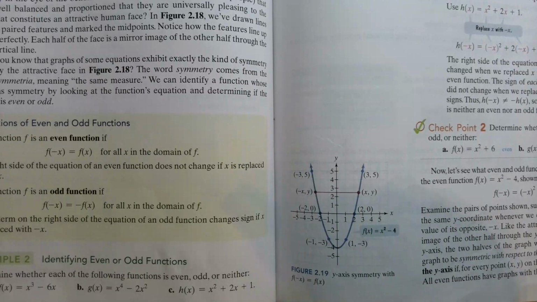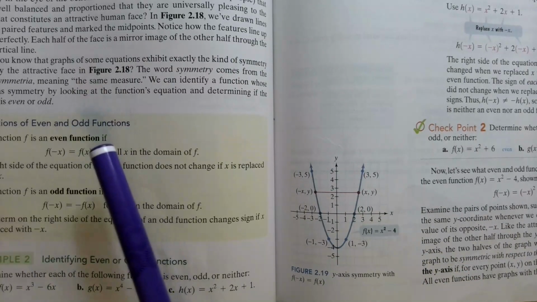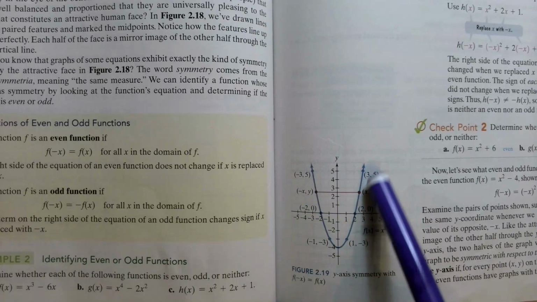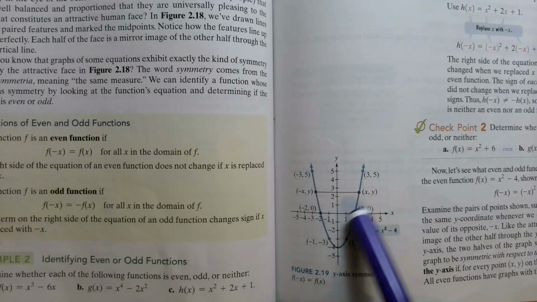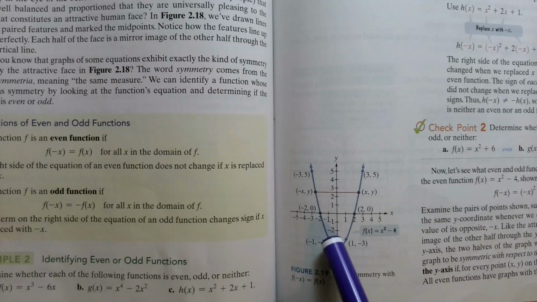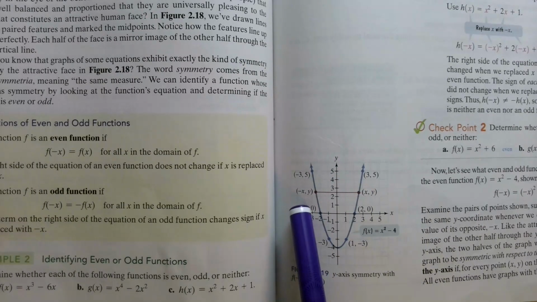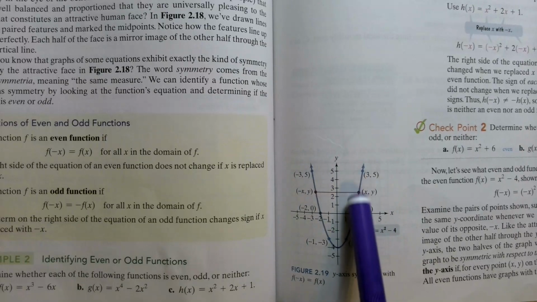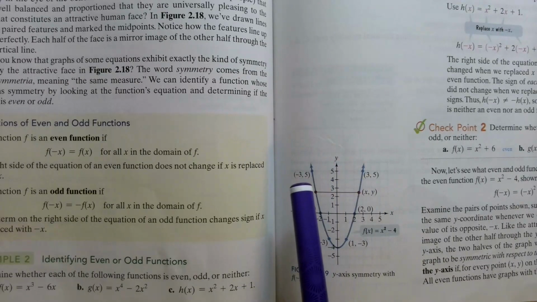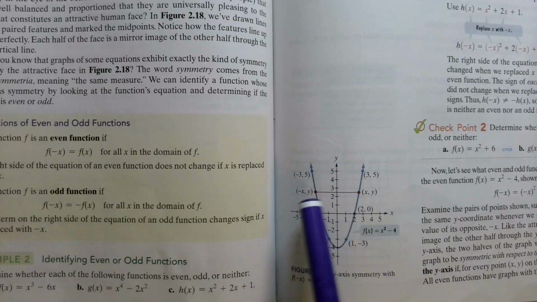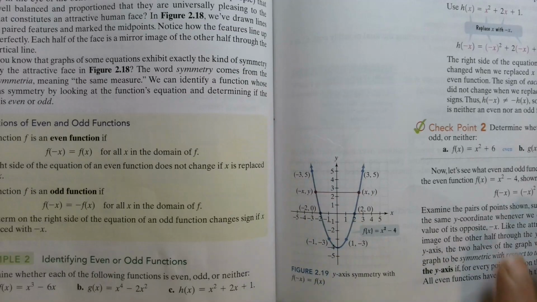So now we're going to use this idea of symmetry to define two types of functions, which are called even functions and odd functions. When we look at this graph, this parabola, notice that it has reflectional symmetry across the y-axis. This is what's known as an even function. A function that is symmetric across the y-axis, where if you put a mirror down the y-axis, it would be showing the same thing on each side, is called an even function.